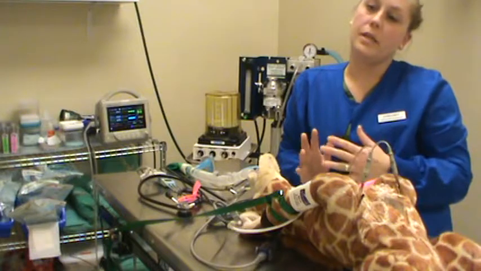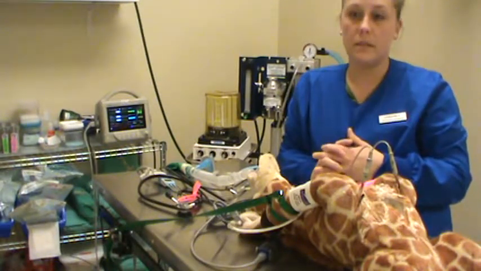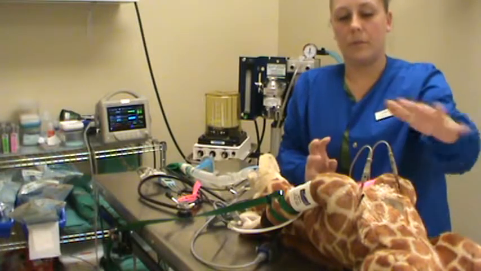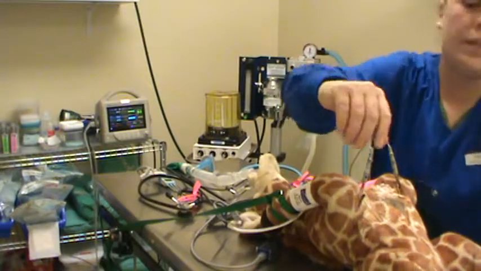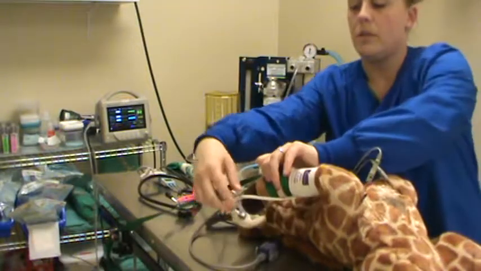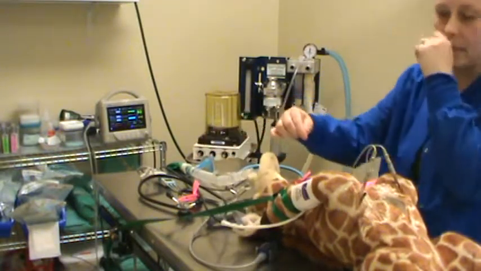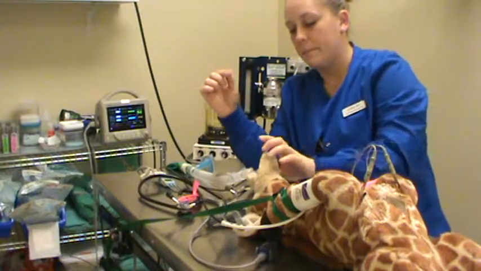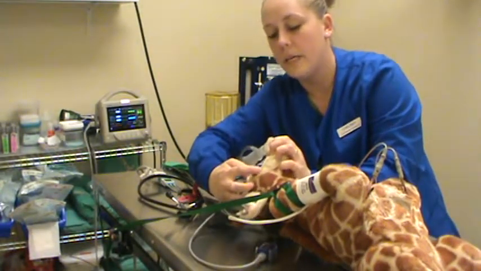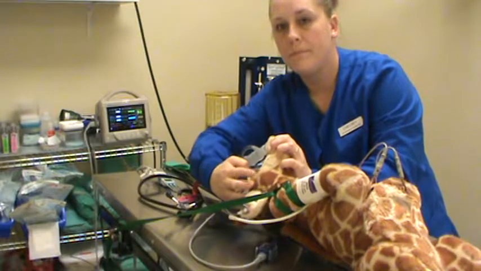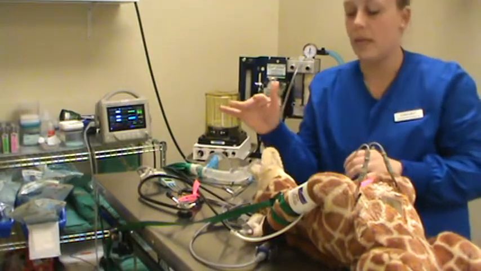So stage 3, plane 2 is going to have most of your reflexes absent. Muscles are going to be relaxed. So I'm going to go over the reflexes now. So we have a toe pinch here. So you can't see that. So you can pinch a toe, which is the pedal reflex, and if they pull back, then they're a little too light. We can go over the, can't really see it, but palpebral is going to be on the lateral canthus of the eye here, so you can just tap. That one's going to try to be absent as well if you're under a good level of anesthetic.